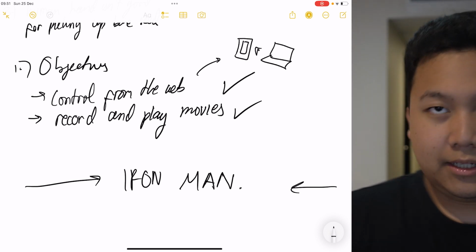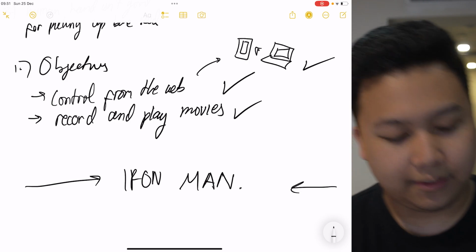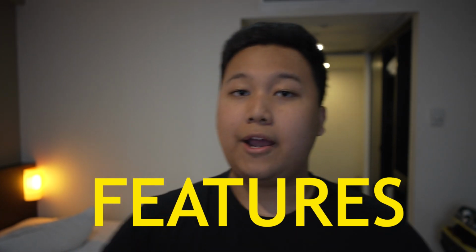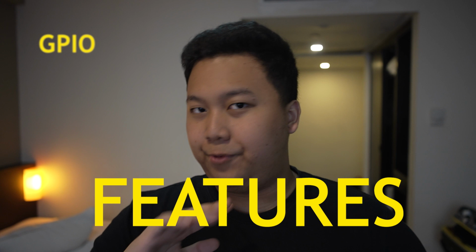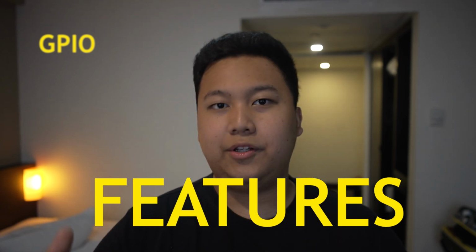Moving on to the features, because we have a minimum of 3 features that need to be implemented. The first one is GPIO pin, because of course we need that. If we don't use that, we don't have the capability to drive the servos, because I only use servos and some breadboard.